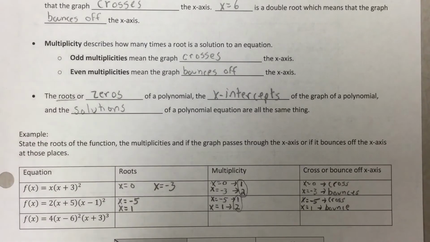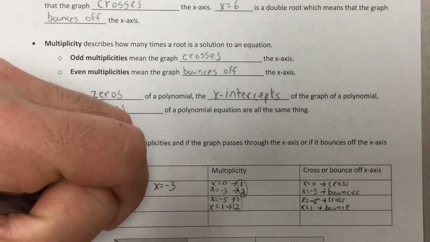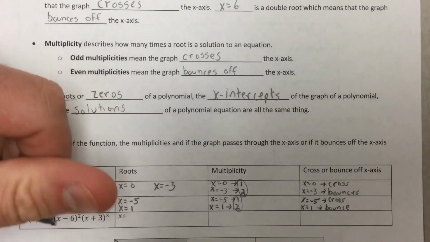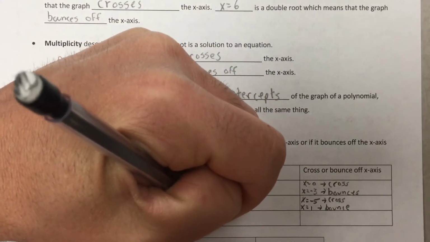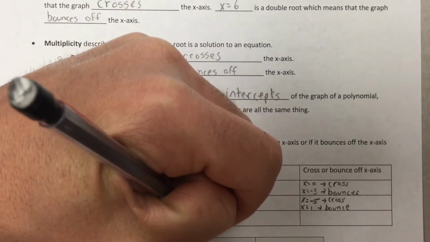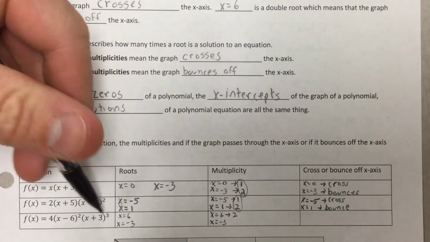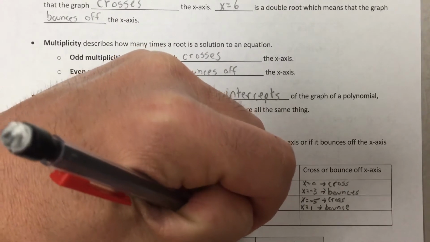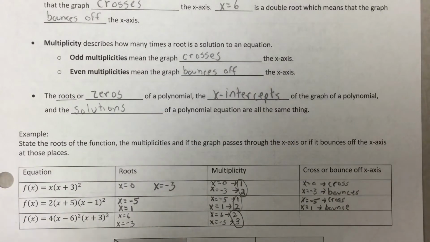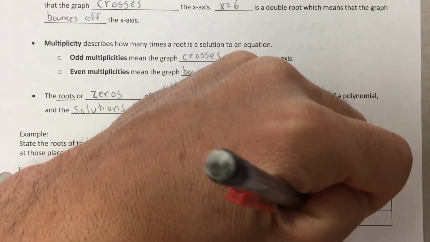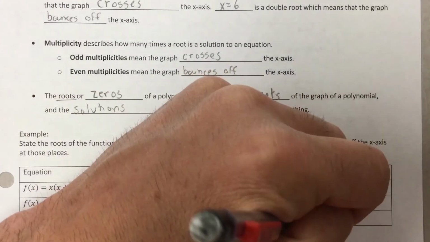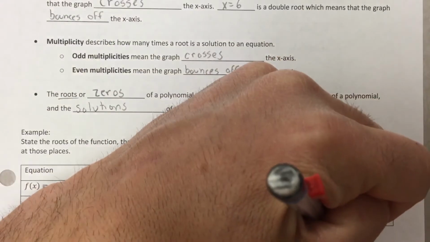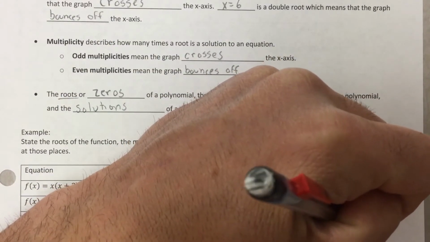For the second one, again, this 4 is just a leading coefficient, so it's not actually a root. Our roots would be 6 and negative 3. The multiplicity on the 6 is a 2, because that's your exponent, and the multiplicity on the negative 3 is a 3, again, because that's your exponent. At x equals 6, it would bounce because it has an even multiplicity. And at x equals negative 3, it would cross, doing the cubic shuffle because it's a 3, 5, 7. So we're going to put cross, cubic shuffle.